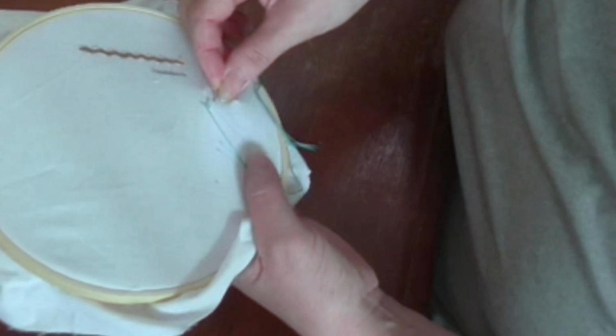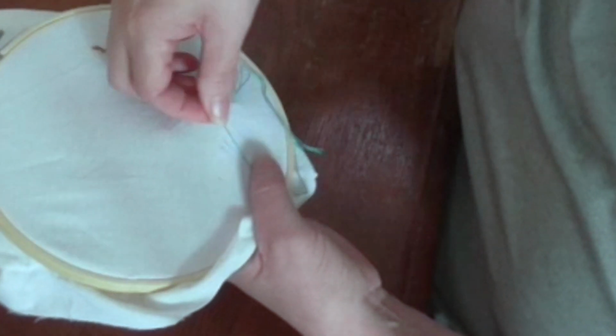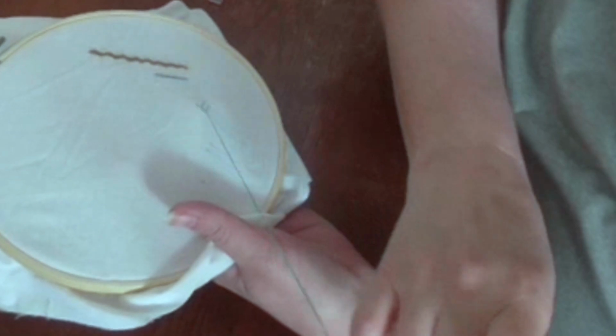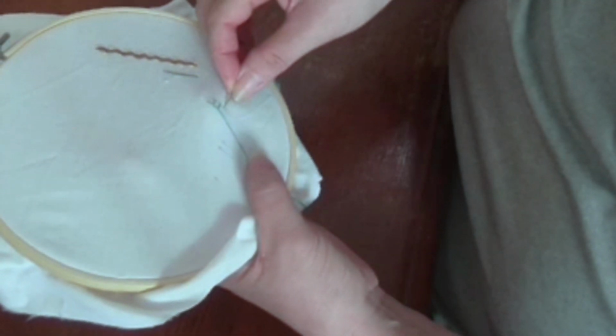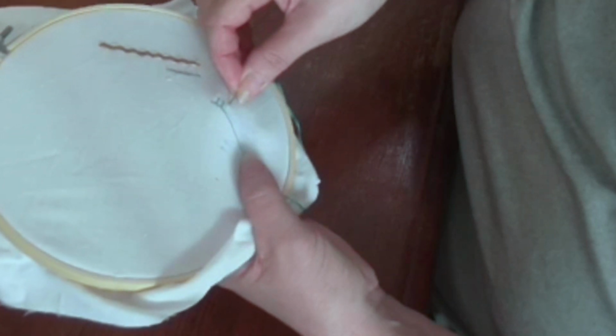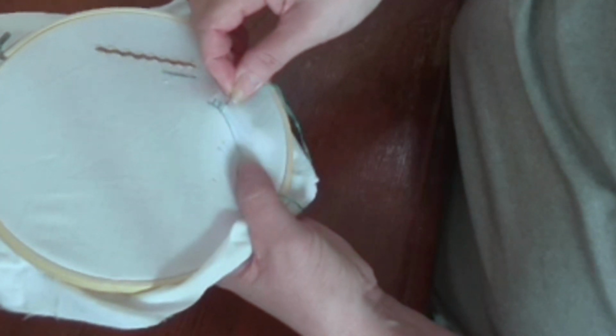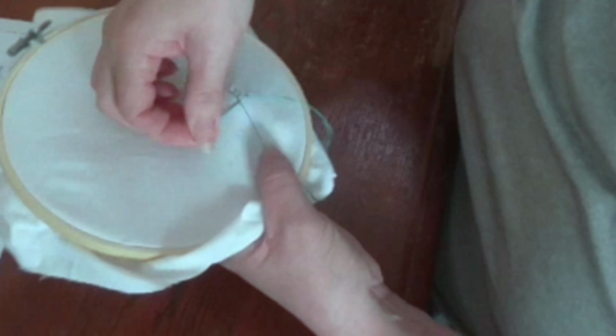We generally do an even distance between, and you can see how that follows the edge. So if you were doing it along the edge of a blanket, it's those straight bars that would be coming over.